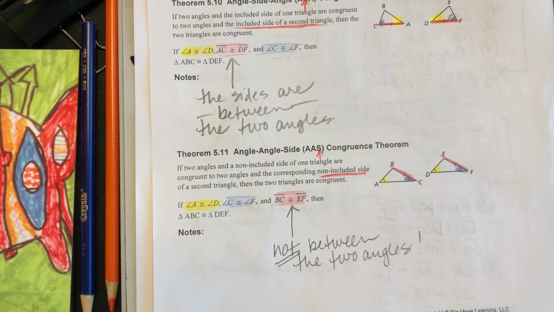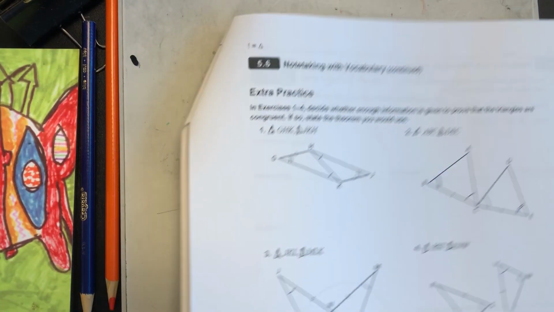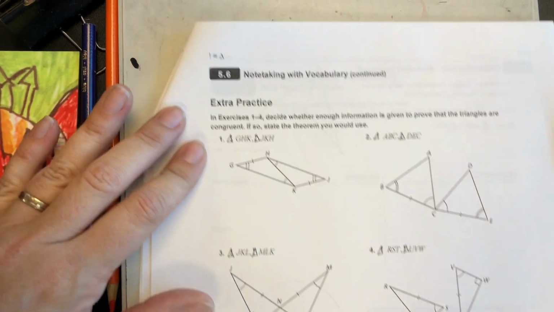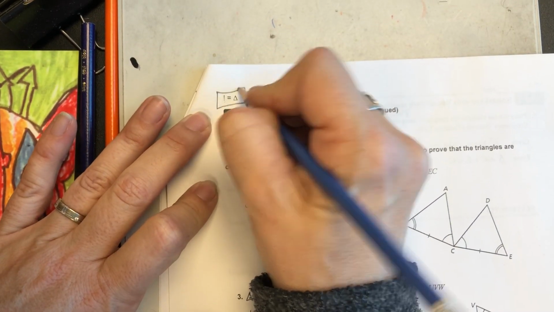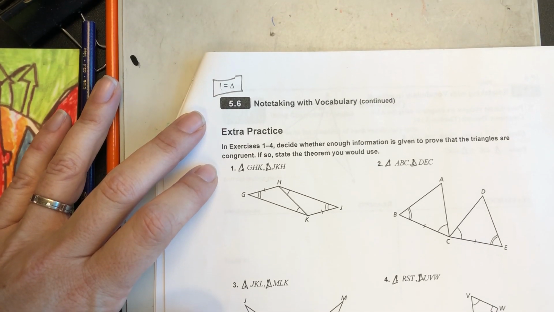I'm going to move on to the next page. Grab what you need here. When we go to the next page, wherever you see an exclamation point, draw a triangle. I think I caught them on this page. You can see I drew over stuff.